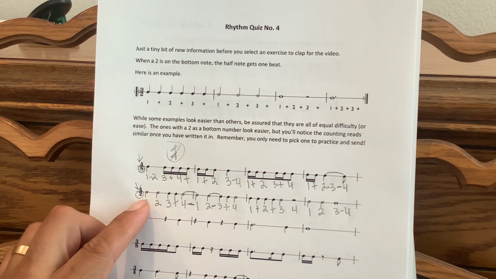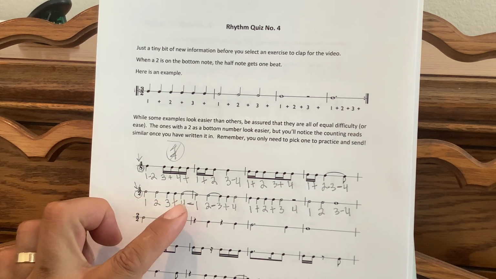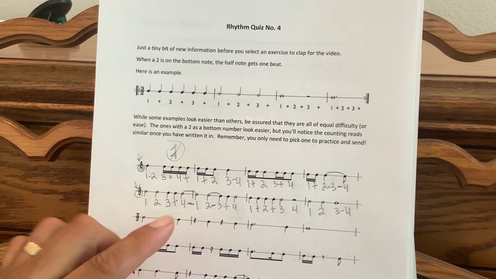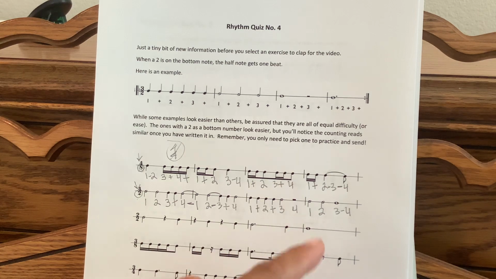Here I go. 1, 2, 3, and 4. 1, 2, 3, and 4. 1 and 2 and 3, 4. 1, 2, 3, 4. Off. I hope that helps.